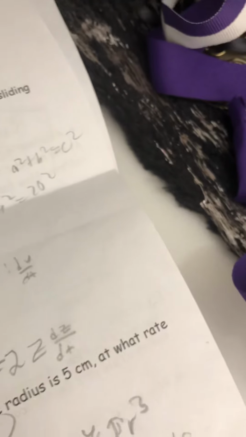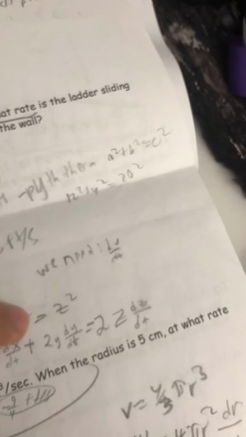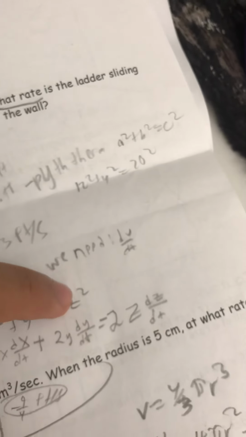For related rates of change, you just do the derivative. So let's say I got a squared plus b squared equals c squared. You do the derivative of that. So it'll give you x squared plus y squared equals z squared, so it'll give you 2x dx dt because it's in terms of time, 2y dy dt, 2z dz dt. You plug in the stuff and you get your answers. I'm trying to make this quick and fast for cramming.